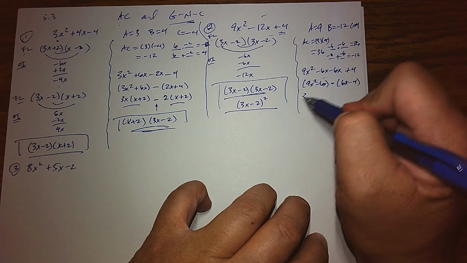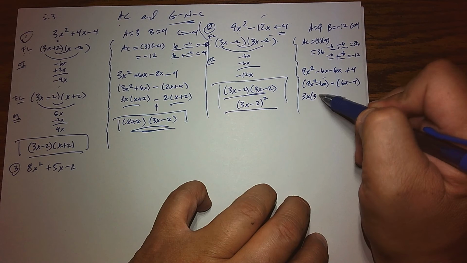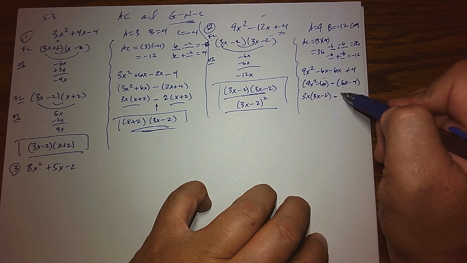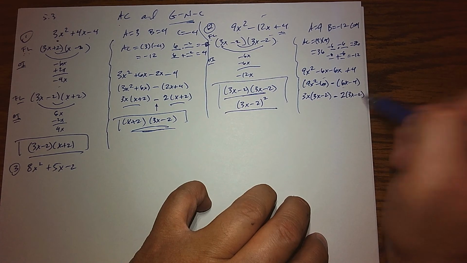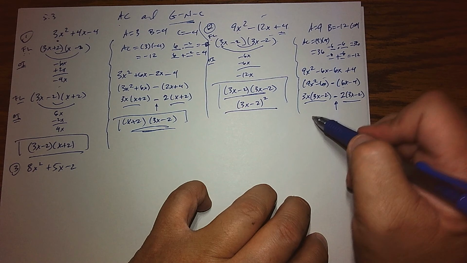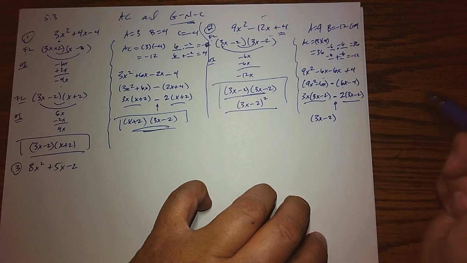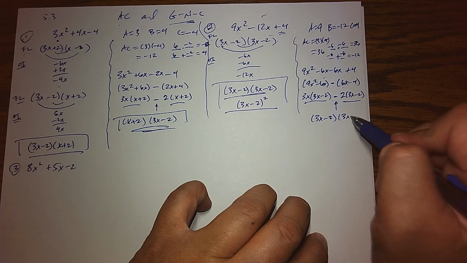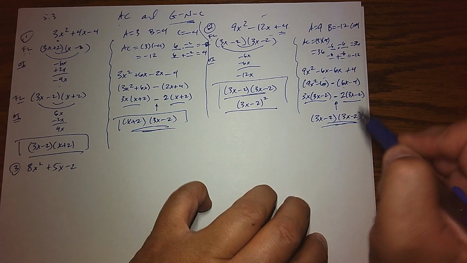GCF out front is a 3x. And I believe what will be left behind is 3x minus 2. Back here the GCF is 2. And what's left is 3x minus 2. There's my minus. Left and right, we can see that the common factor is 3x minus 2. And what's left behind is another 3x minus 2. And so there's your answer yet again.